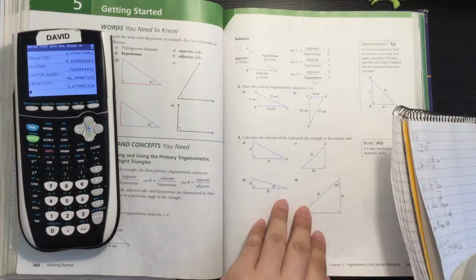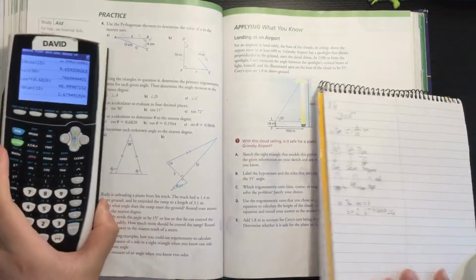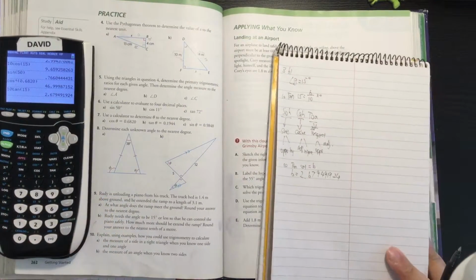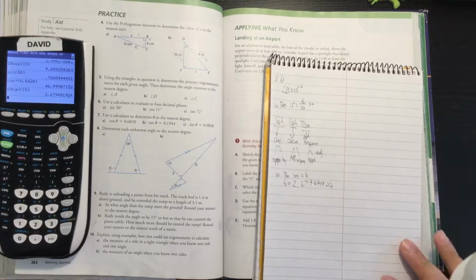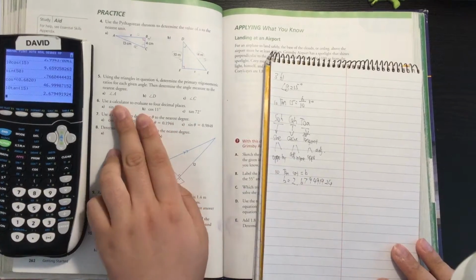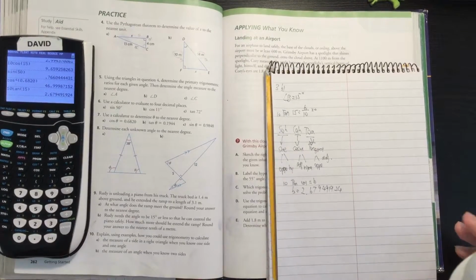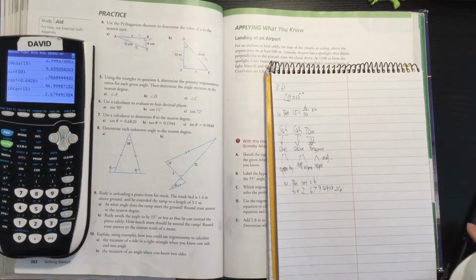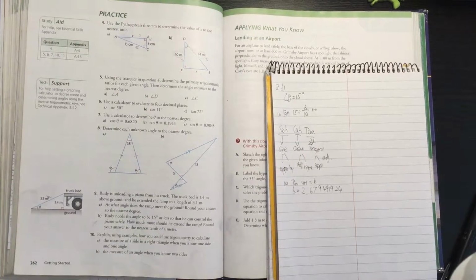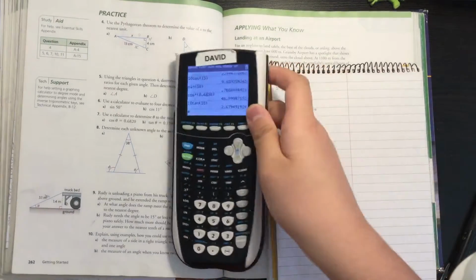Let's pick another one, like finding the angle. I would say number 6 and number 7 are very good examples for you to do. So let's just pick 6A.